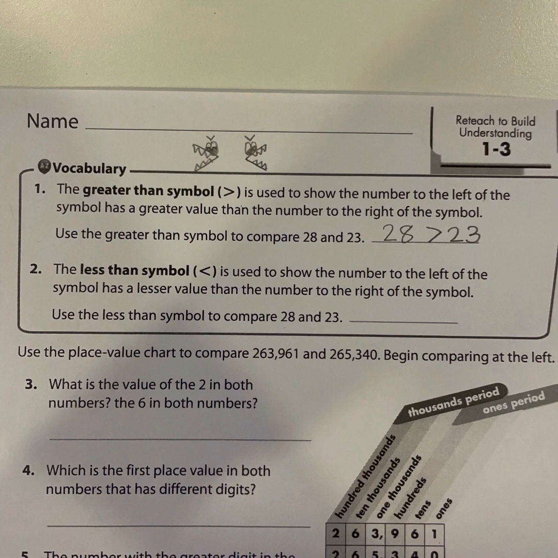All right, let's take a look at number 2. The less than symbol is used to show the number to the left of the symbol has a lesser value than the number to the right of the symbol. Let's use the less than symbol to compare 28 and 23. So we know that 23 is less than 28, so we're going to list 23 first. 23 is less than 28. Go ahead and write that using the correct symbol in between.